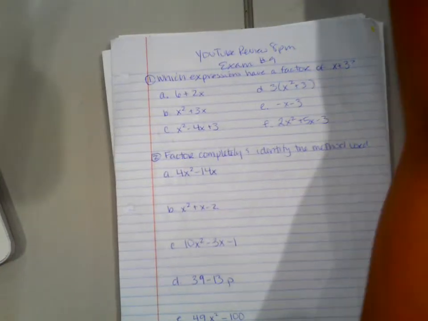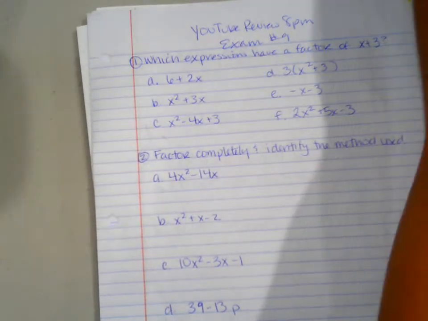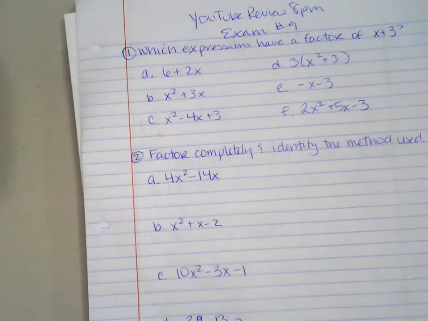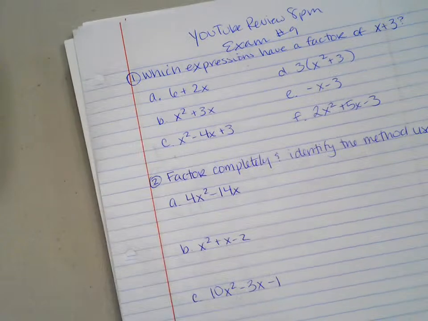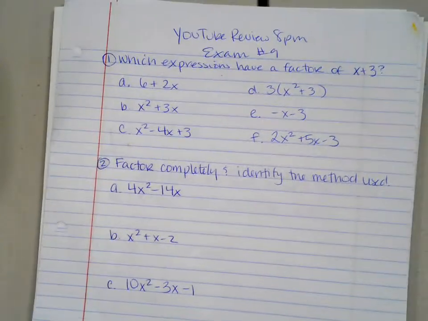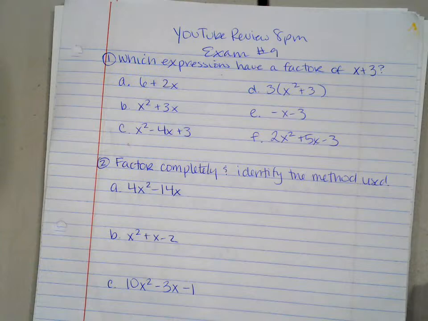I'm going to zoom in so you guys can see this a little bit and focus, and then we're going to get started. You have your exam tomorrow. Just a heads up, it's a little bit intense, more intense than what you guys have been used to. So let's spend some time going over these.